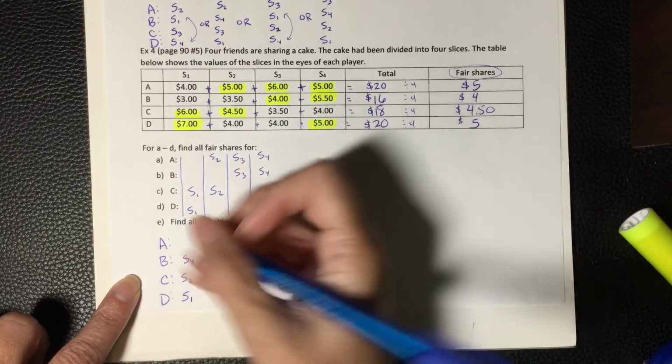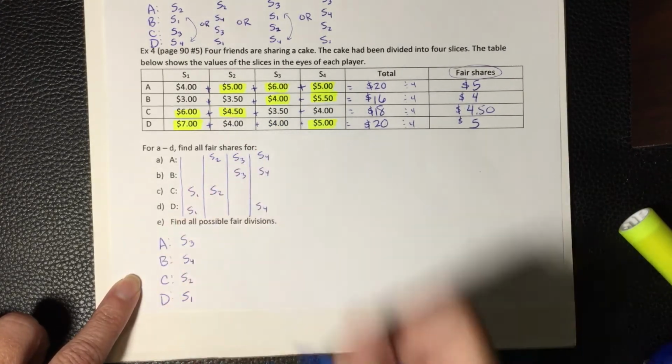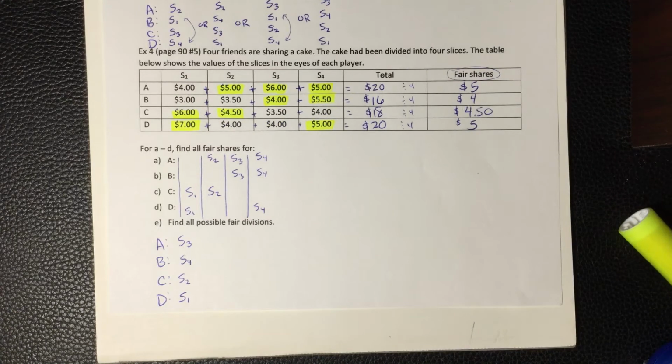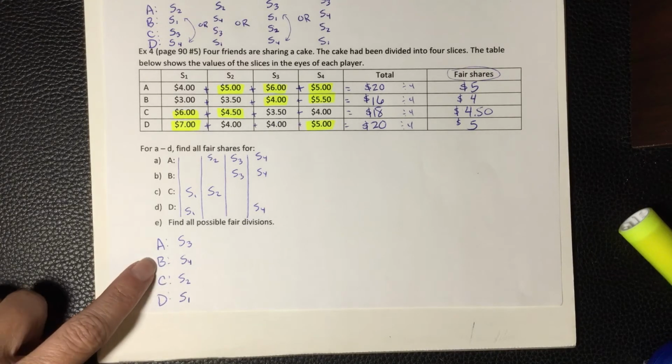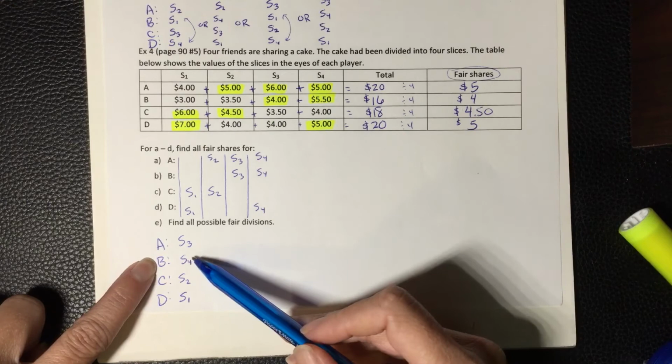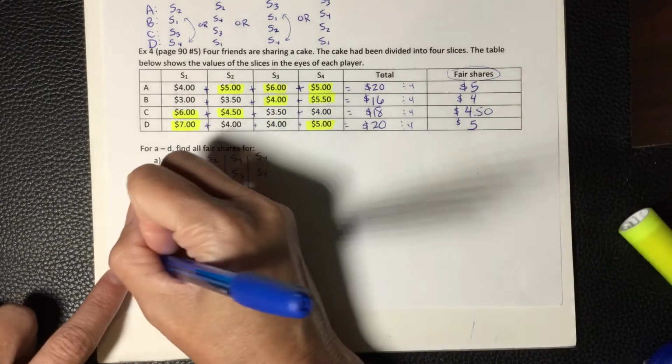And that leaves share 3 for A. So as I went through that, I only had one choice each time. And if I think about where I started, I started by giving player B share 4. So it's always nice to remember where you started.